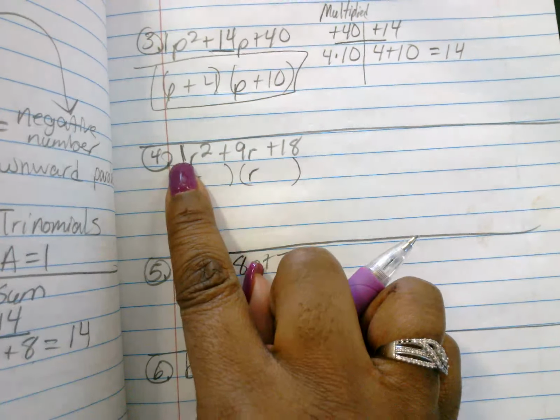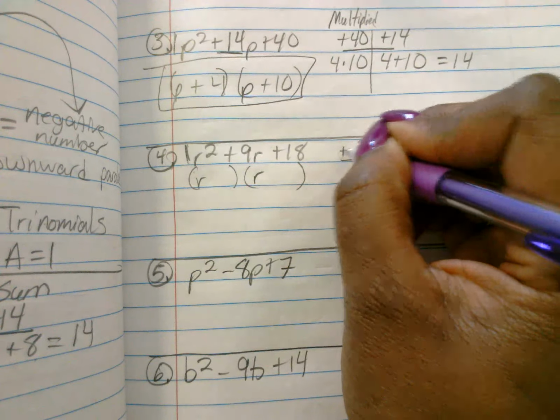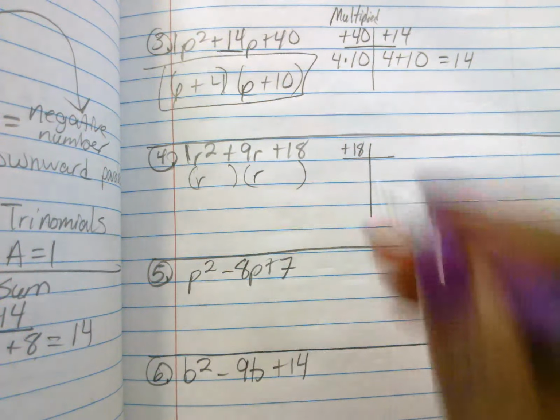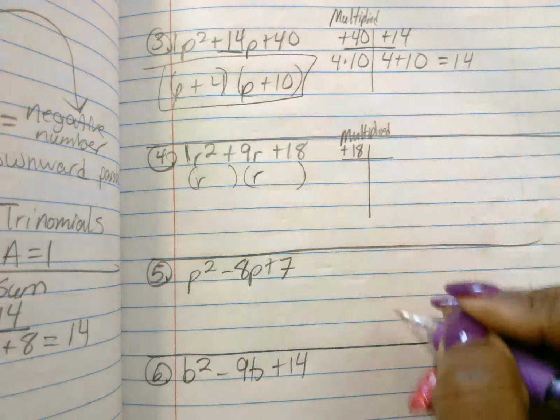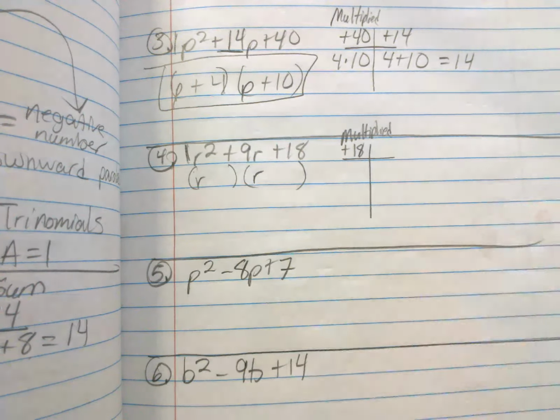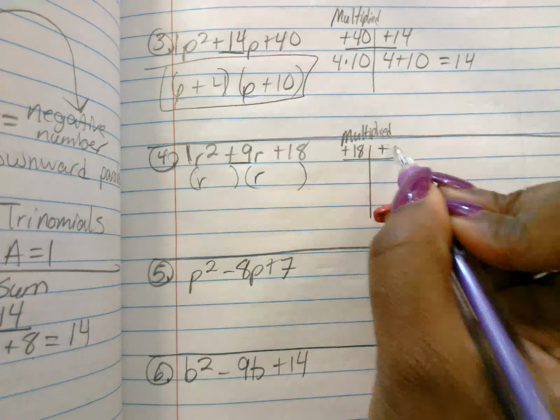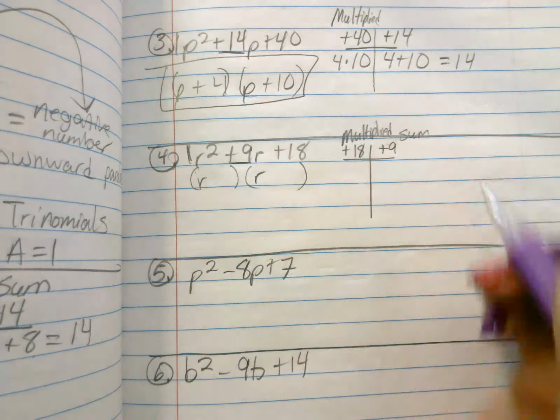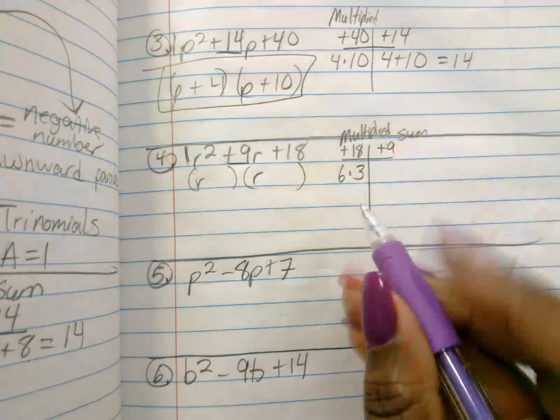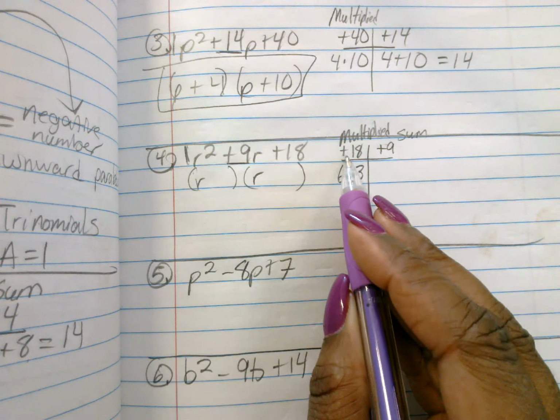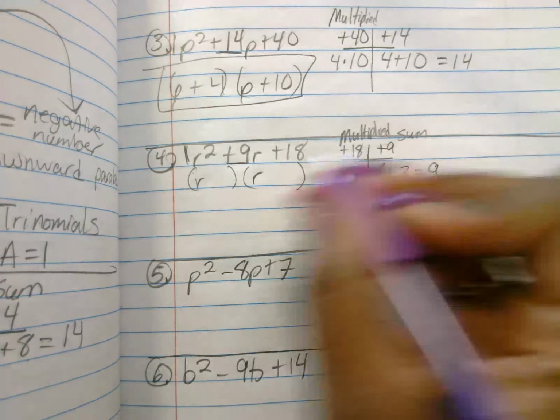You're going to multiply the first coefficient and the last number together, which gives you a positive 18. That sign is super important. You're going to think, what 2 numbers can be multiplied to give me a positive 18, and I add them together to get this middle number, a positive 9? What 2 numbers can y'all come up with? 6 and 3. Positive 6 times a positive 3 will give me this positive 18, and it will also give me a positive 9 when I add them together.